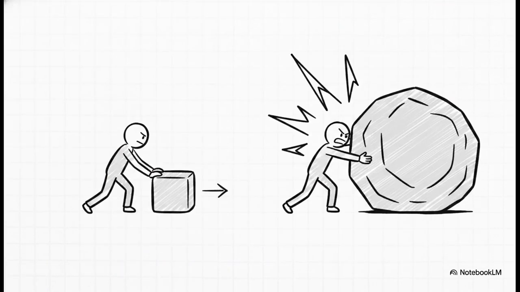Building off that, we get Newton's second law, which ultimately boils down to one incredibly elegant, simple equation. Force equals mass times acceleration, or F equals ma. It simply means that the heavier an object is, or the faster you want to forcefully change its velocity, the more physical force you are absolutely going to have to apply to it.